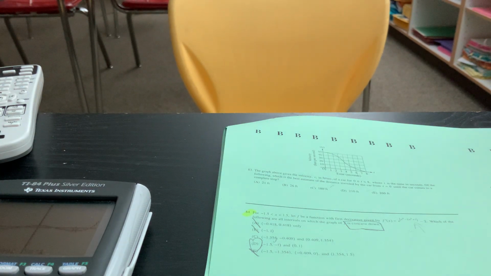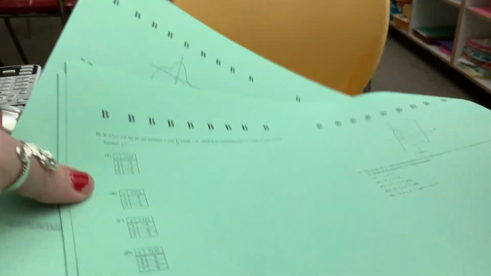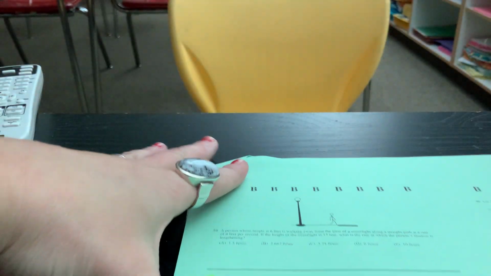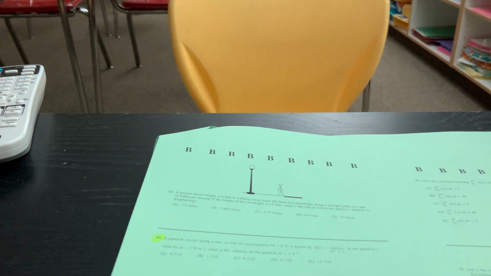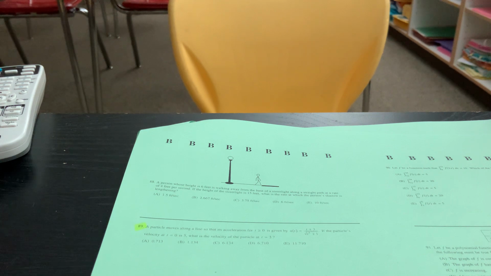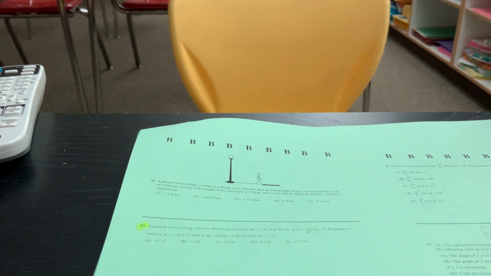All right. Two more on this one. Okay. Number 89. Again, I chose ones that I felt were not super tough in terms of the content and made much simpler with a calculator. Okay. So this one says a particle moves along a line so that its acceleration is given by that. If the particle's velocity at t equals 0 is 5, what is the velocity of the particle at time 3?